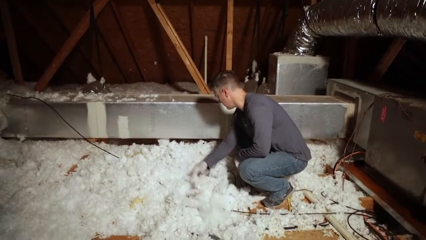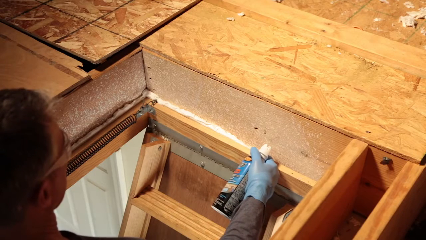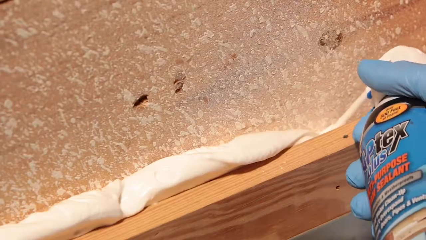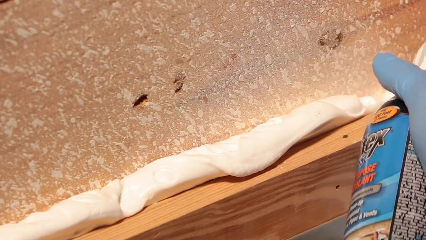Finally, check your attic and crawl spaces for air leaks. Seal the gap between the attic hatch door frames and the ceiling joists with foam to prevent heating and cooling loss. Fill and seal any other large gaps or penetrations that run from the attic to the living spaces.